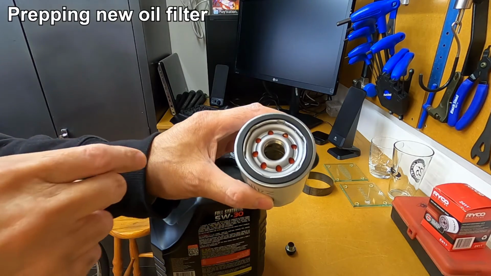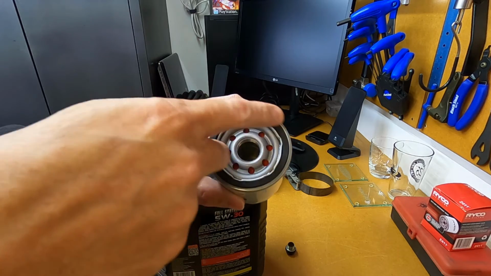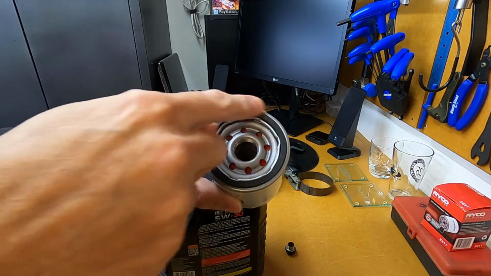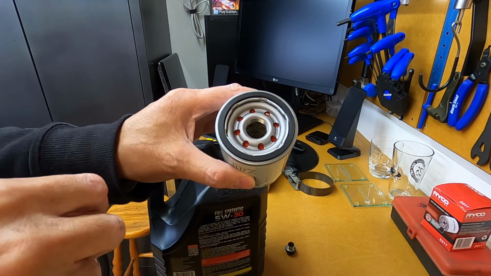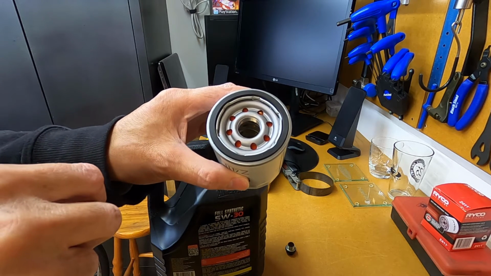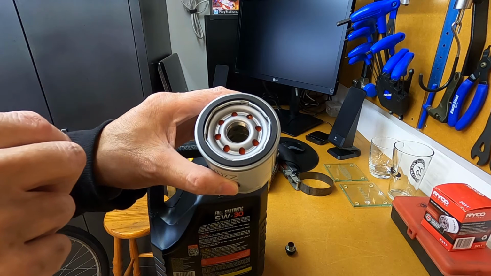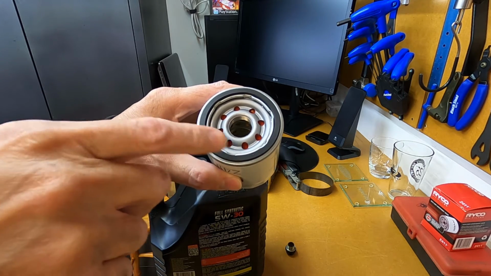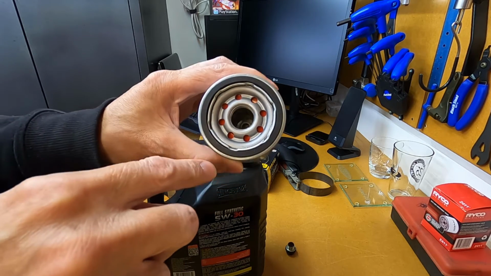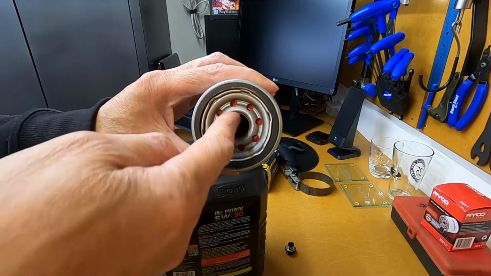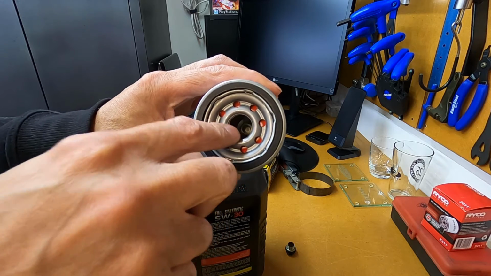Now if we take a closer look at the filter, this is the rubber gasket here we want to apply a thin layer of oil to. Now it doesn't really matter if you use the old oil from the engine or new oil from your new container. I prefer to use new oil, so I'm going to wipe some oil around this gasket, and I'm also going to wipe a little bit in this thread here.